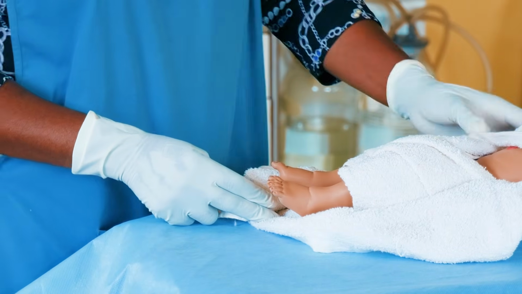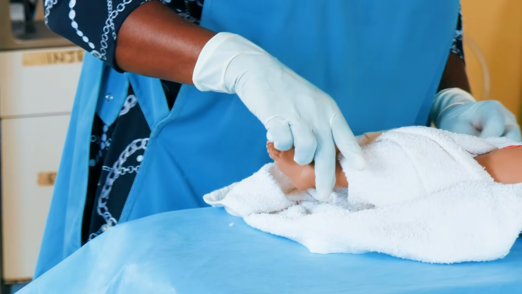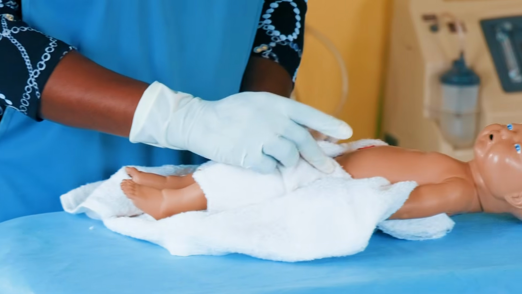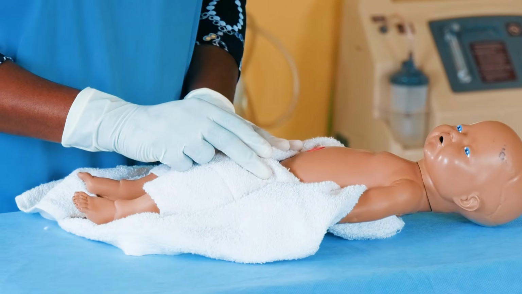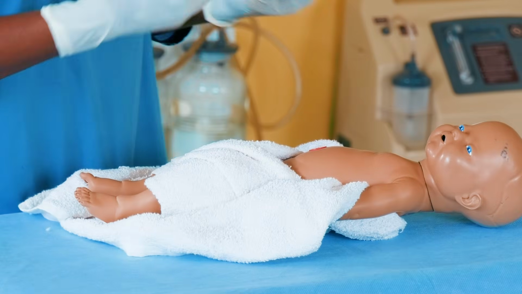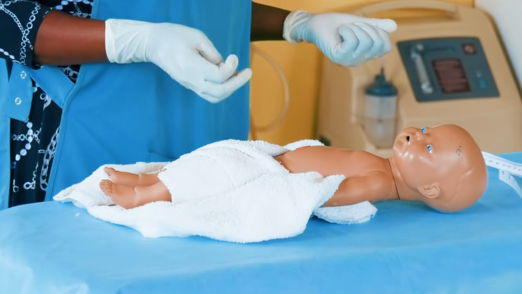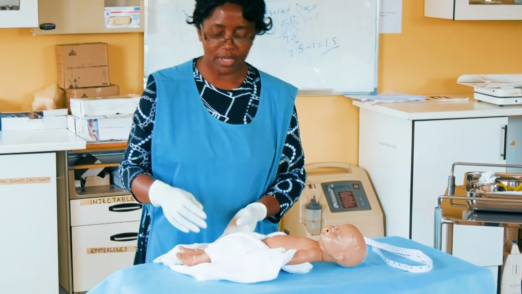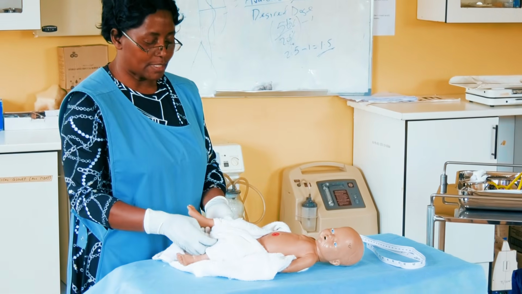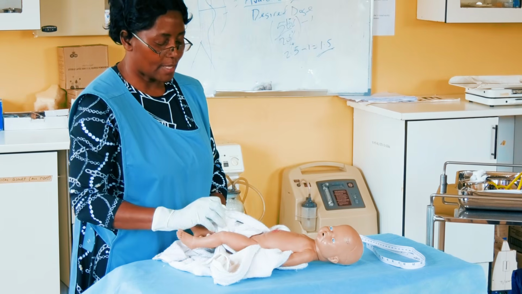Okay? Then after we have finished on the legs, now we are going to examine the perineum to assess the maturity of the baby. So we remove the gloves that we are wearing, we wash our hands, and we are going to expose the baby. So we expose the baby by removing the napkin.